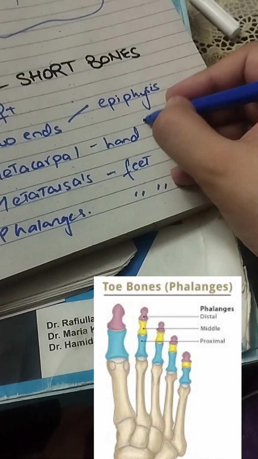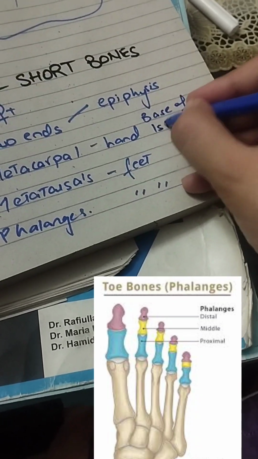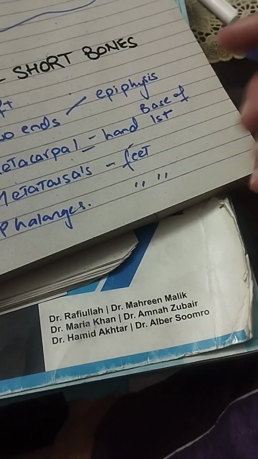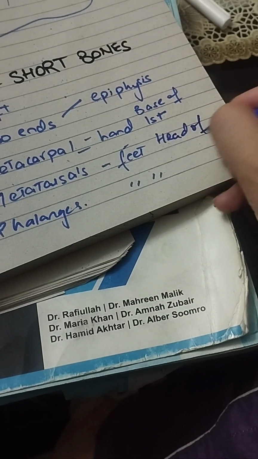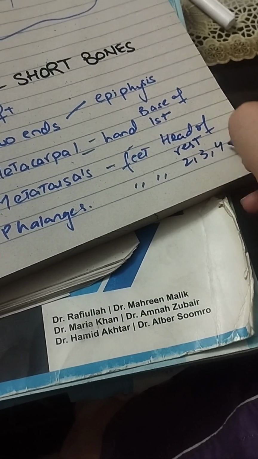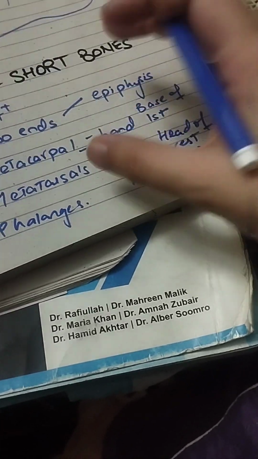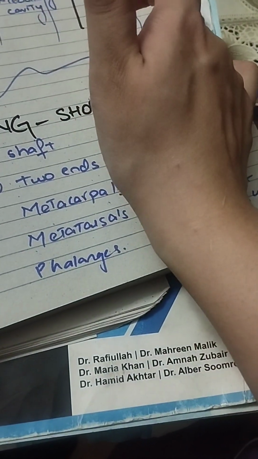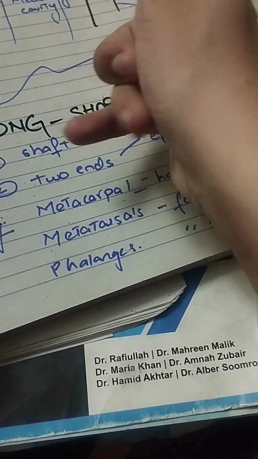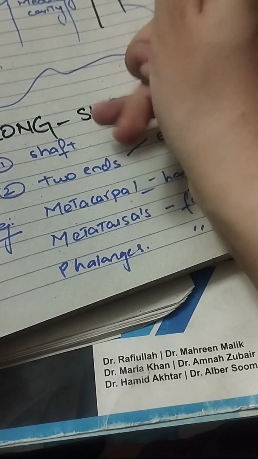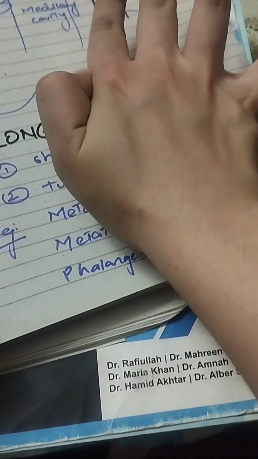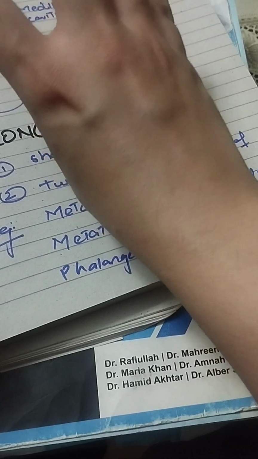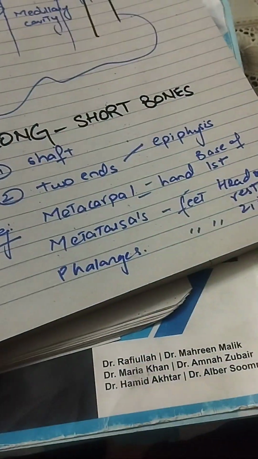But the base of the first metacarpal or the first metatarsal is called the epiphysis, whereas the head of the rest, second, third, fourth and fifth, are called the epiphysis in these cases. For example, this is my hand. The first metacarpal is present over here. The base of this is going to be called the epiphysis of this long short bone, and the heads present over here in my knuckles, of the rest of them, second, third, fourth and fifth, are called the epiphysis of these bones, right?